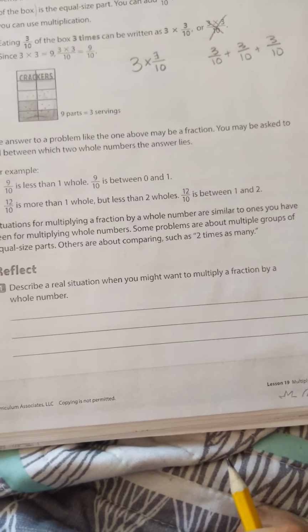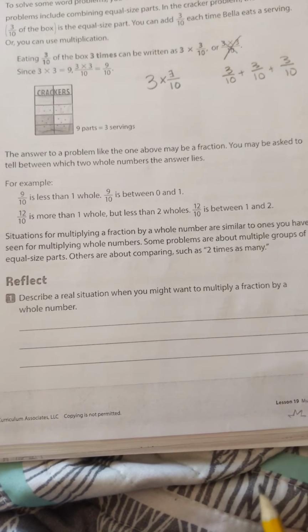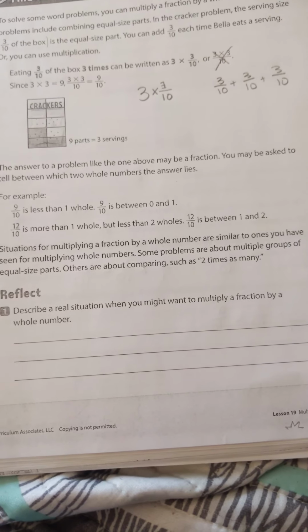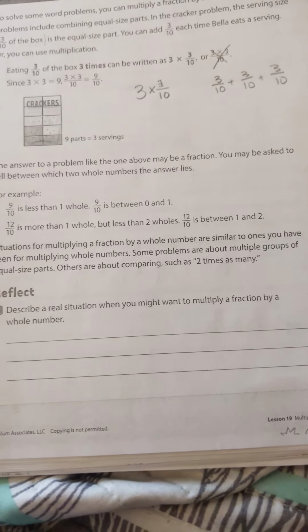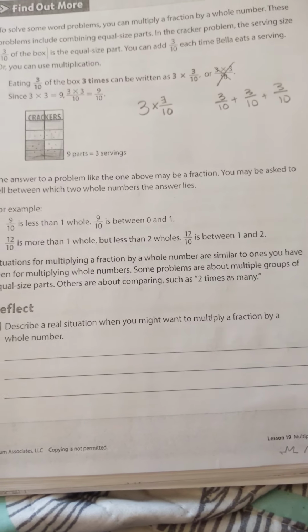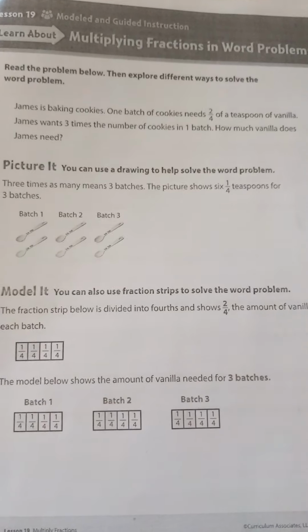Anytime that you're cooking something, let's say, like we talked about that problem before, you have the 1/4 size cup, but you need 6 of them. What might you do? Okay, so try to come up with an example on your own to reflect. If you need to, you can pause the video right here so that you can write. I'm going to keep going.